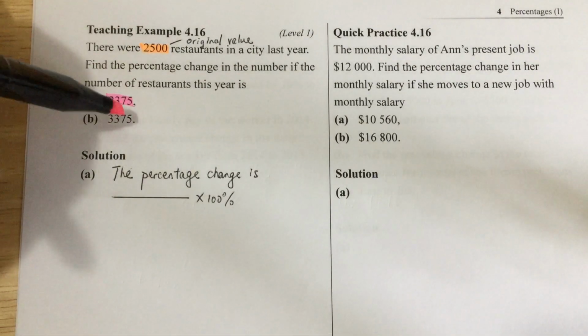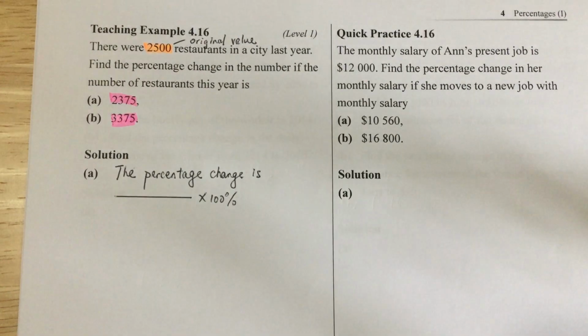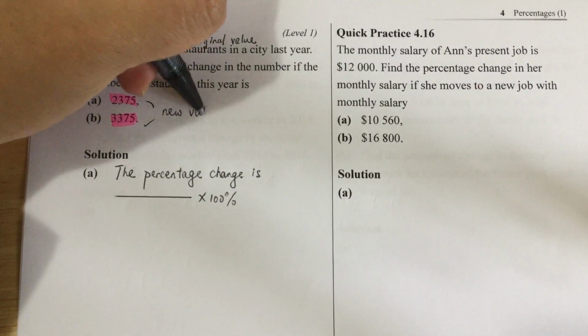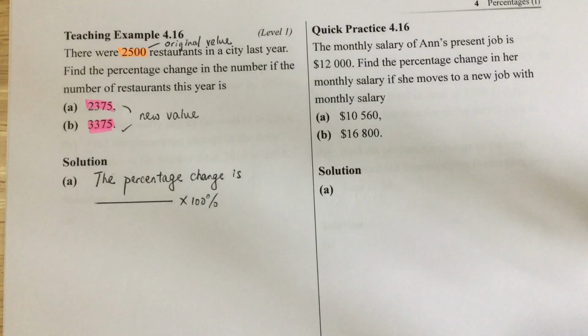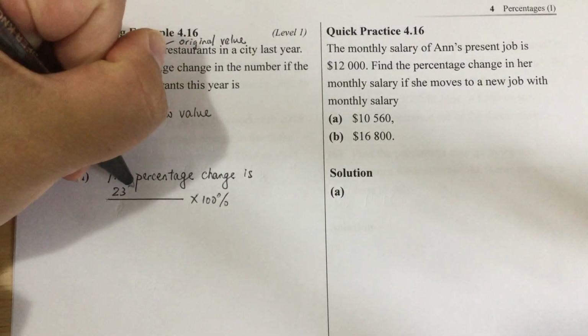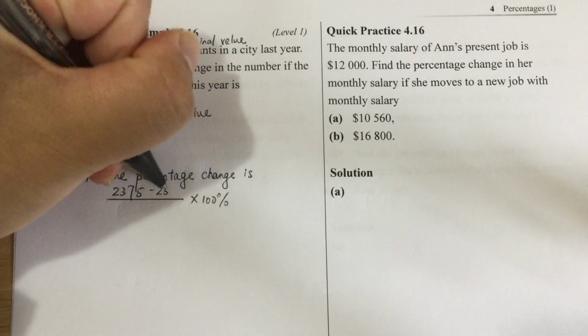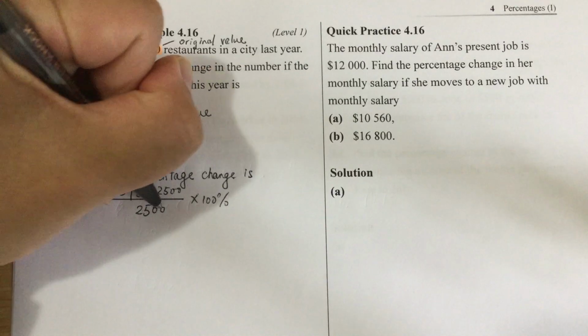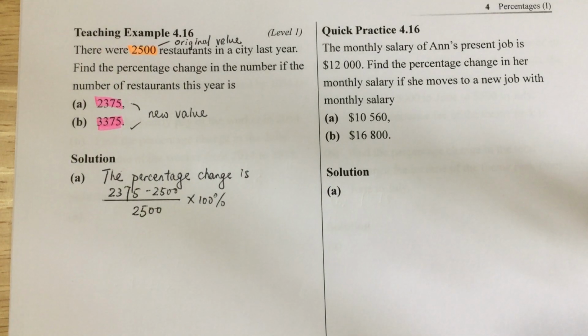This one is also the new value for part B. So these two are new values. Always, we will use the new value minus the original value. So you will have 2,375 minus 2,500 over 2,500. Always put the original value as the denominator.